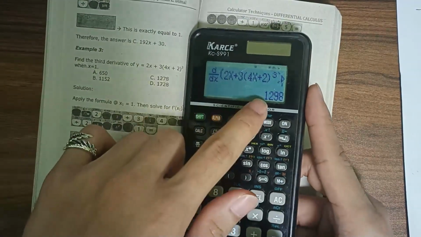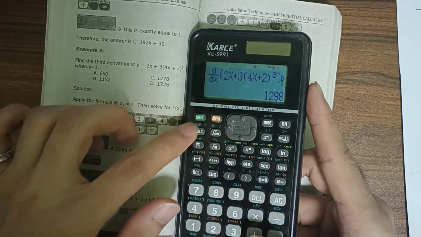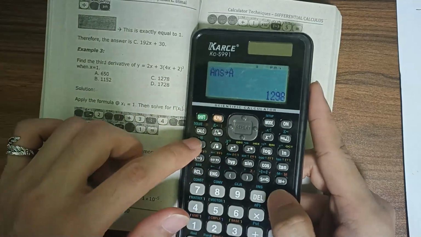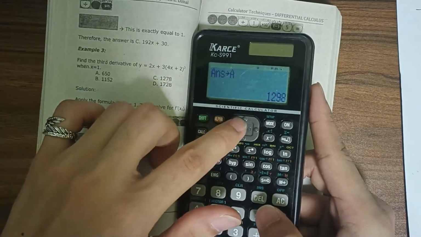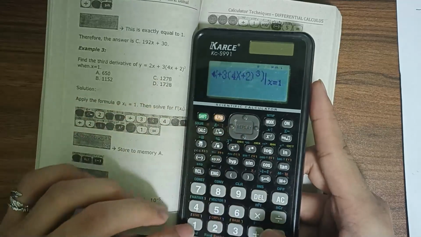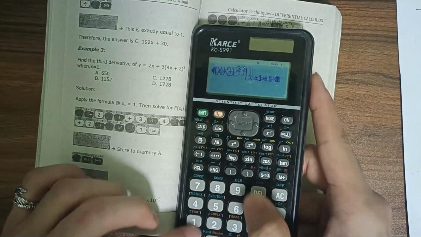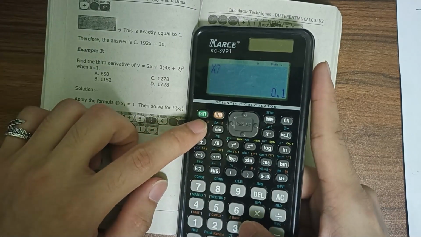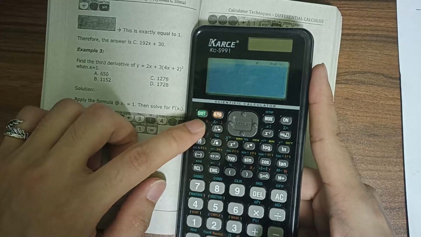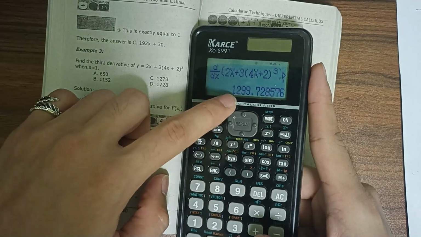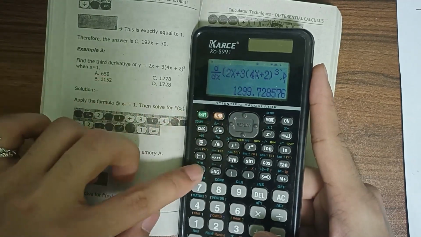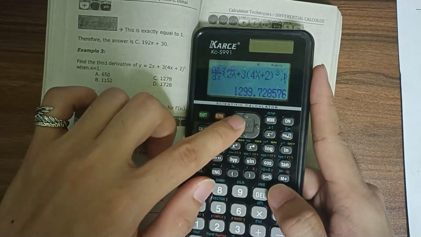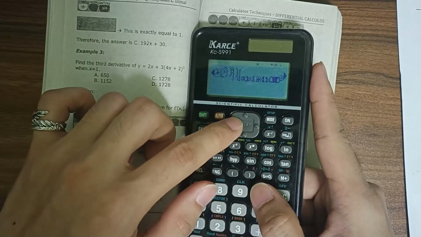So that is 1298. Shift store to a, then do that again. Add the increment 1 times 10 raised to negative 3. Calc. Yep. Then that will be our letter B. Shift store B. Okay. Then add another increment.